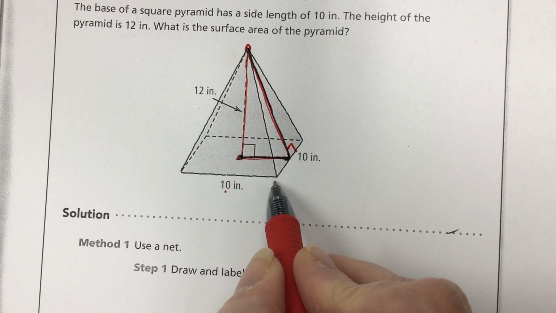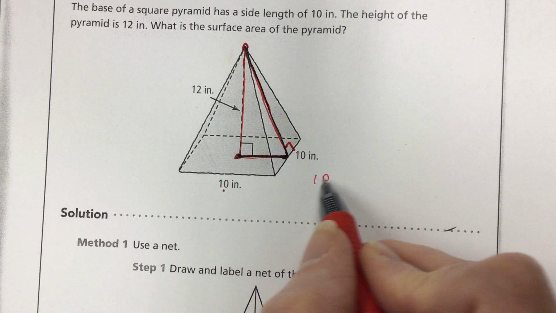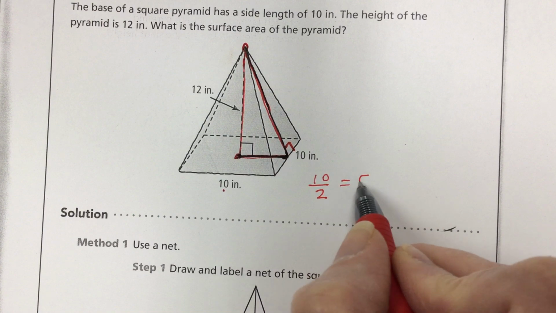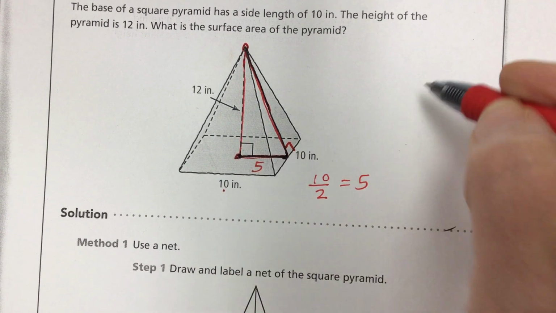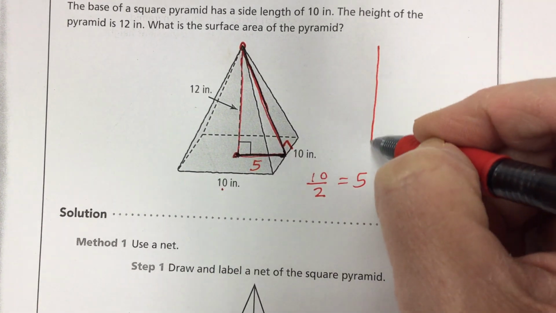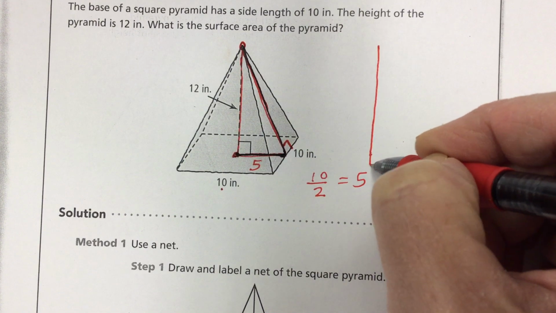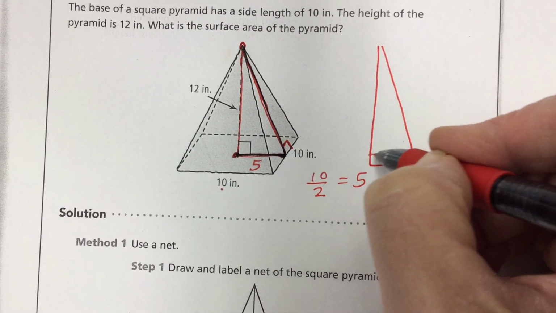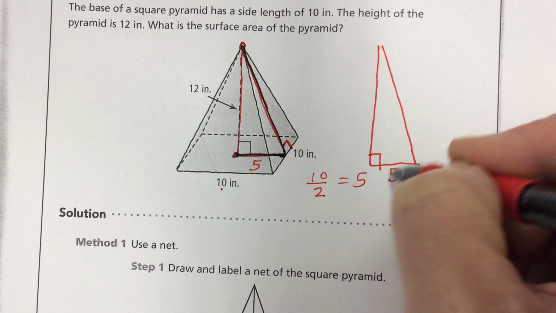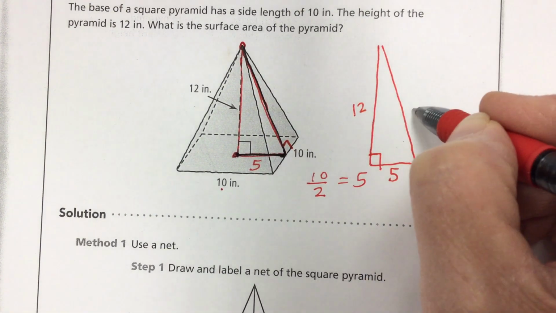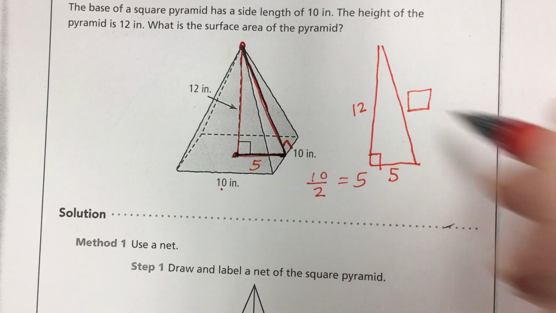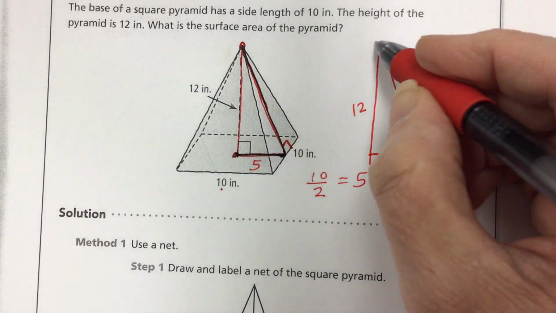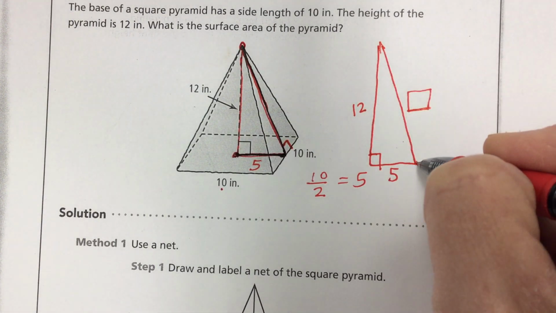So if this full side is 10, what's 10 divided by 2? You get 5. Therefore, this side is 5. So in my triangle that's inside the figure, this side is 5, this side is 12. What is the hypotenuse? Your hypotenuse would be your slant height.